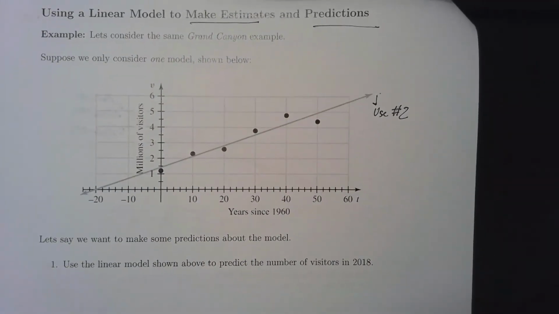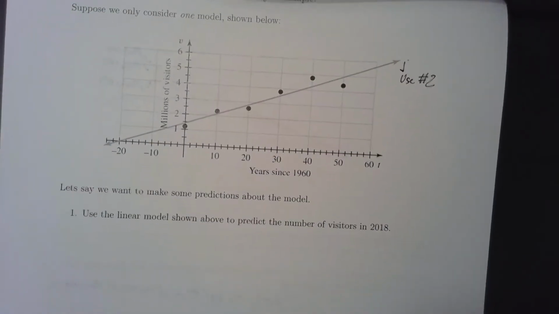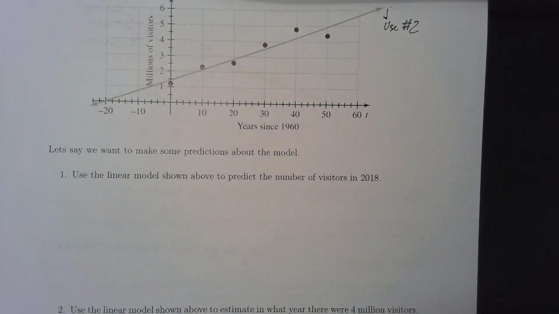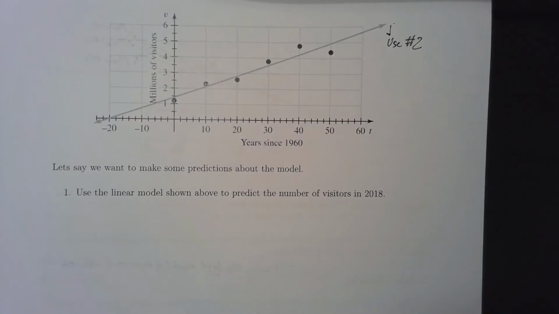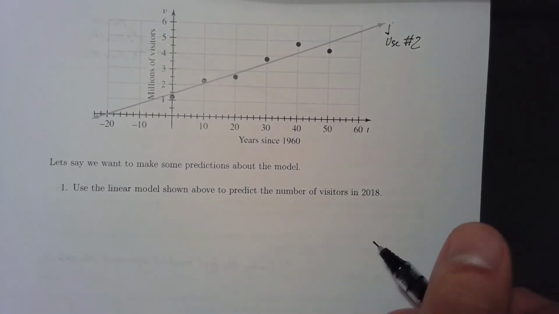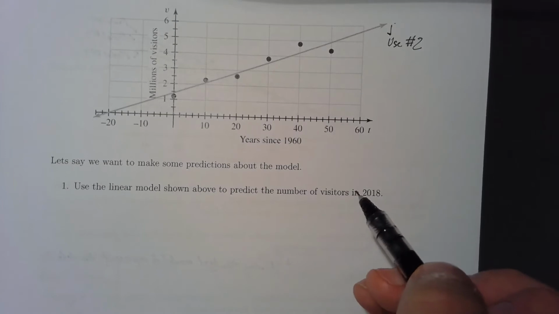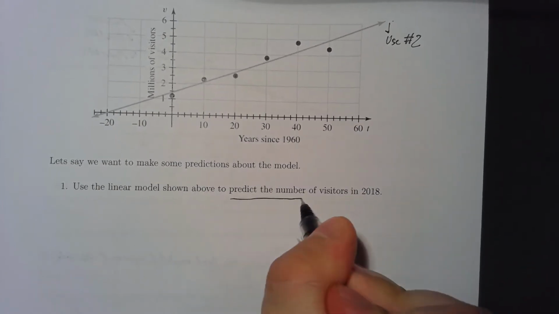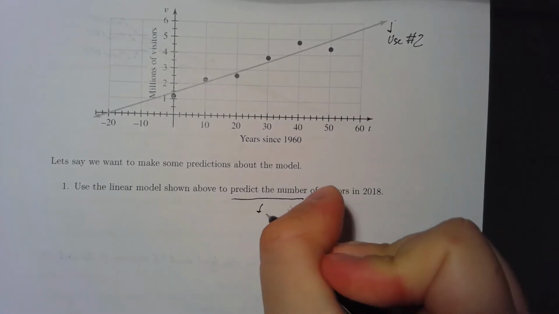Okay, so now we're going to use model number 2 to make some predictions. So let's look at question number 1. Use the linear model shown above to predict the number of visitors in year 2018. Well, if you remember, we want to predict the number of visitors. The number of visitors is the variable V.